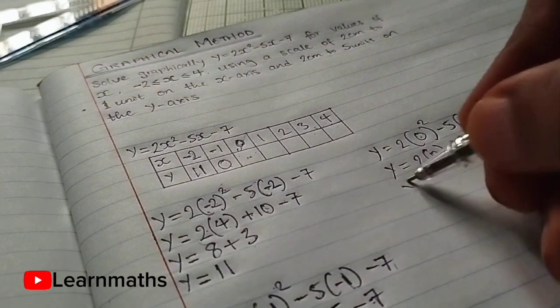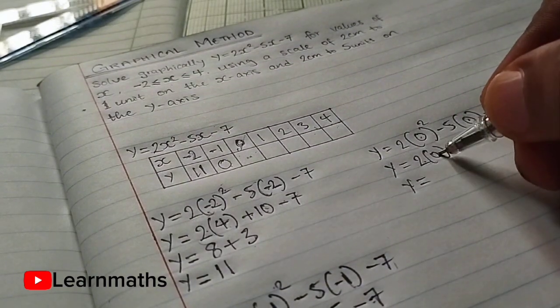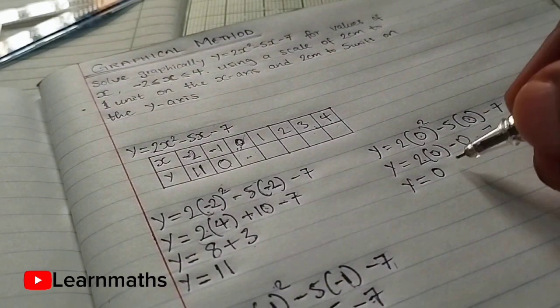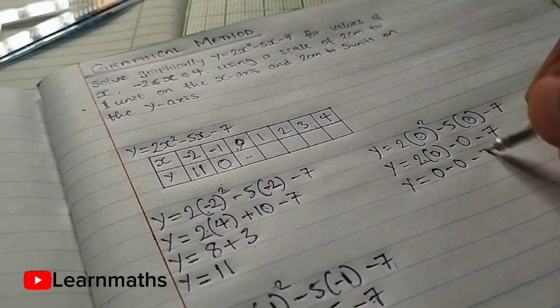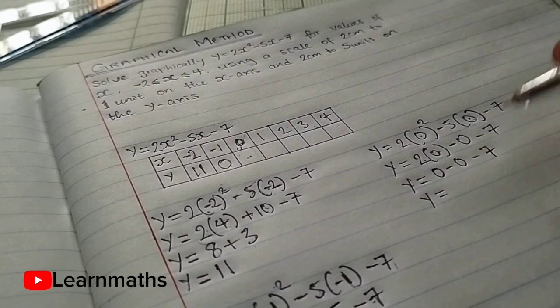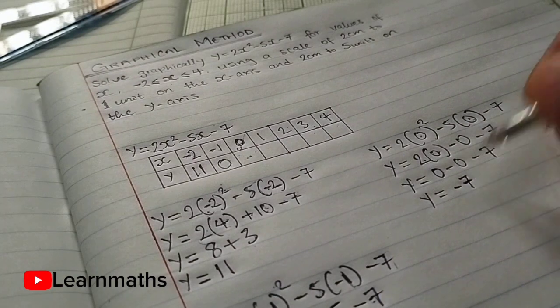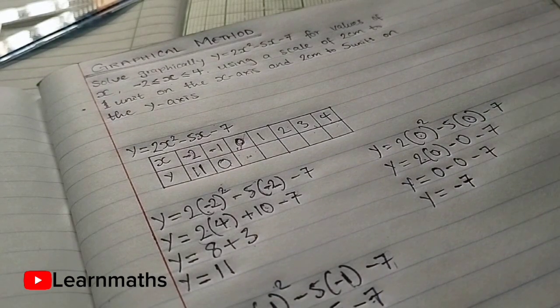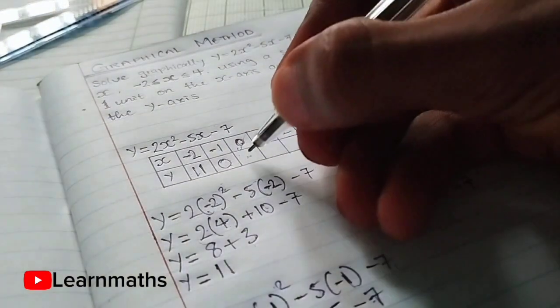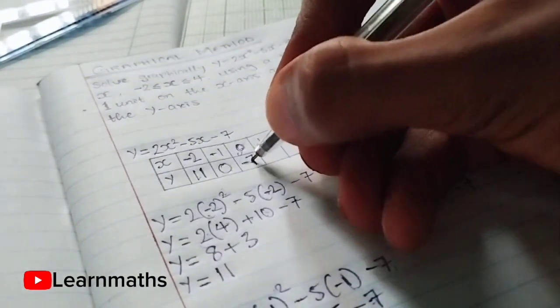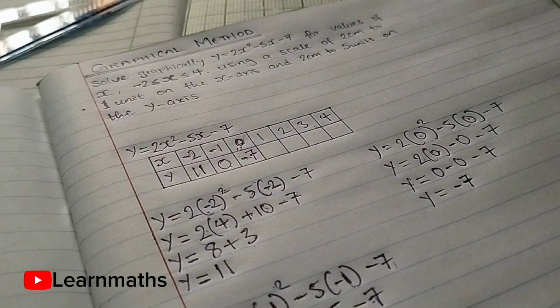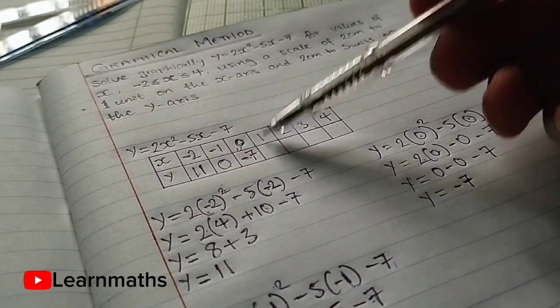Okay, now let's see. We have 2 times 0, which is 0, right? Minus this 0, -7. So the final answer is going to be -7, right? So our third value for y is going to be -7.